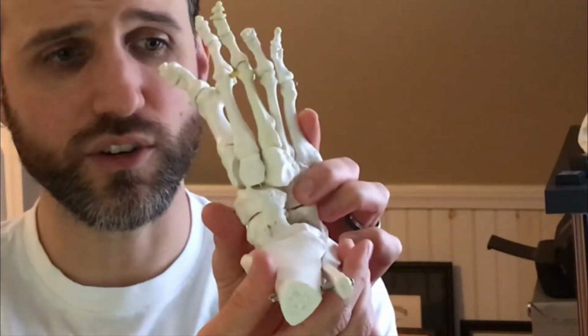As we do the slump test and grab the person's ankle and bring it up, we're going to end up creating more tibial internal rotation. So this is the fibula here. With more ankle dorsiflexion and more eversion, that gives us more tibial internal rotation.